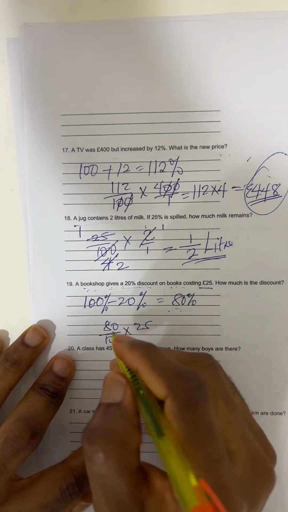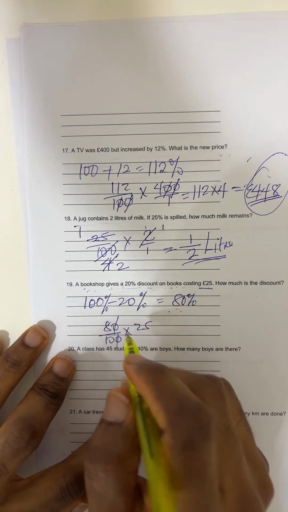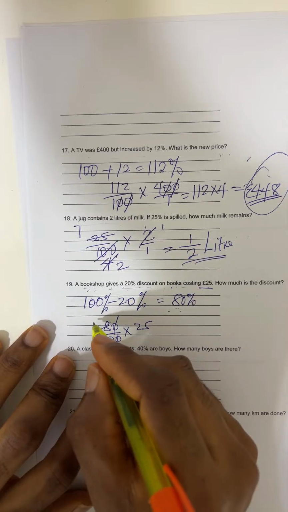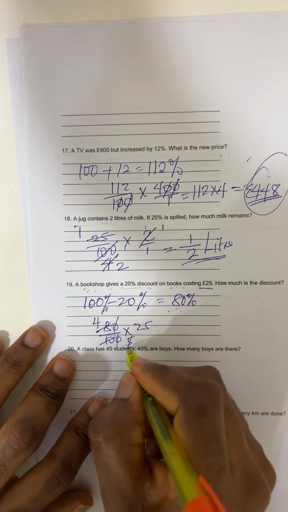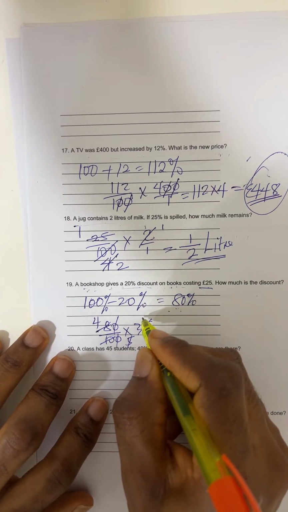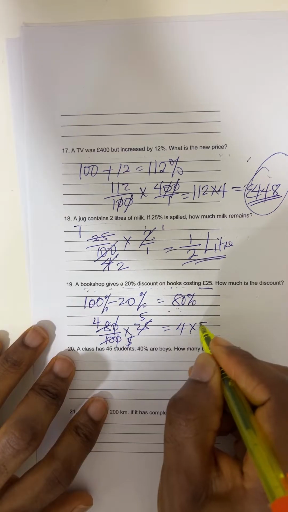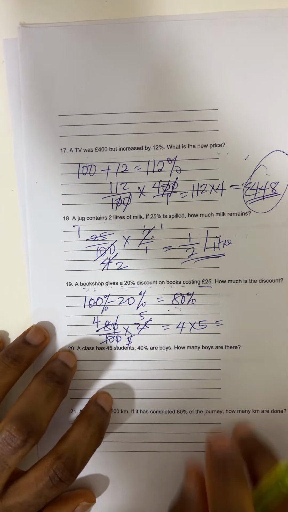So what do you observe? You can cancel a zero. Okay. So if you cancel a zero, you see 8 divided by 2 is 4. 10 divided by 2 is 5. 25 divided by 5, you have 5 here. So you have 4 times 5. Guys, what's the value for 4 times 5? If you know that, write it in the comments.